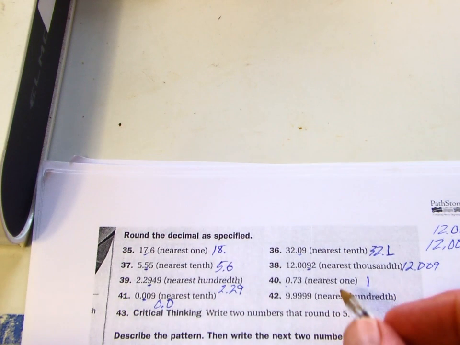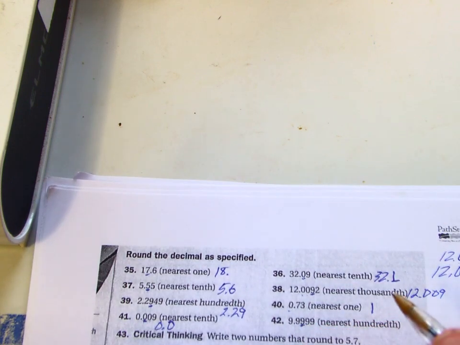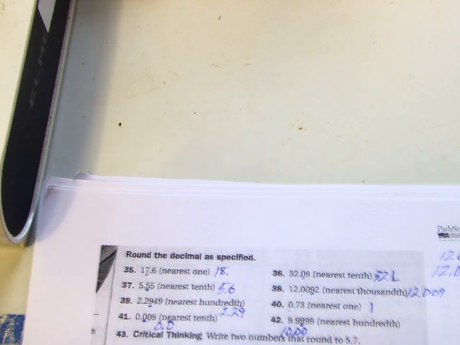Nearest hundredth. Watch what happens here. Now we're going to see something difficult. We want to go up or down. That's the hundredth place. We have to go up. But look, if this goes up, then that goes up. And if that goes up, then that goes up. It's going to end up going to 10 point. And we need the hundredth place. 0, 0. 9.9999 goes up to 10.00. We need the hundredth, so we need 2 places.